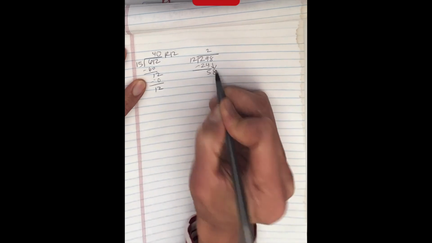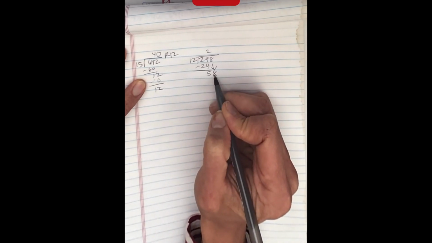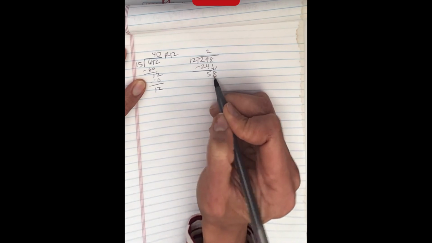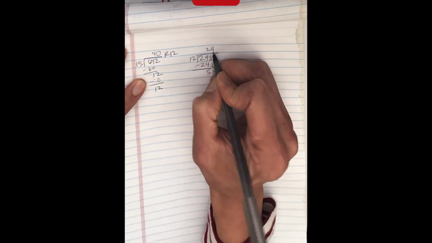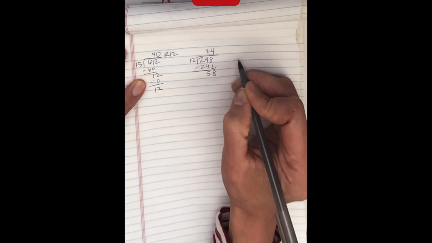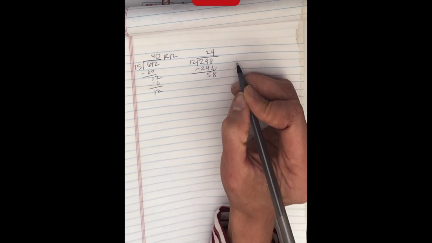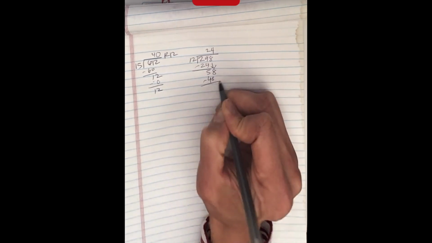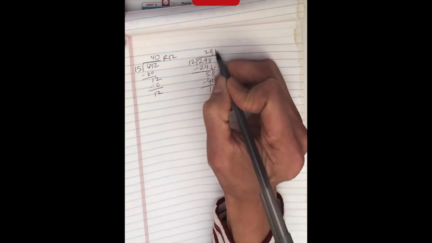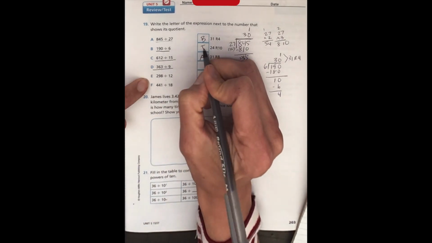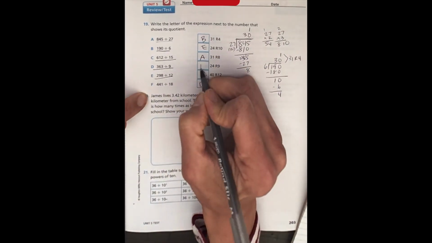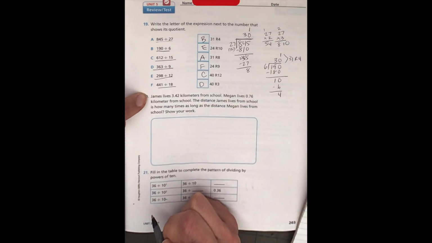Get 5 left over, bring down my 8. 12 times... let's see, 12 times 5, I think, is 60. So maybe 12 times 4. 12, 24, 36, 48. I've got 10 left over. So that's my remainder 10. 24 remainder 10 is E, which means with process of elimination, that must be F.